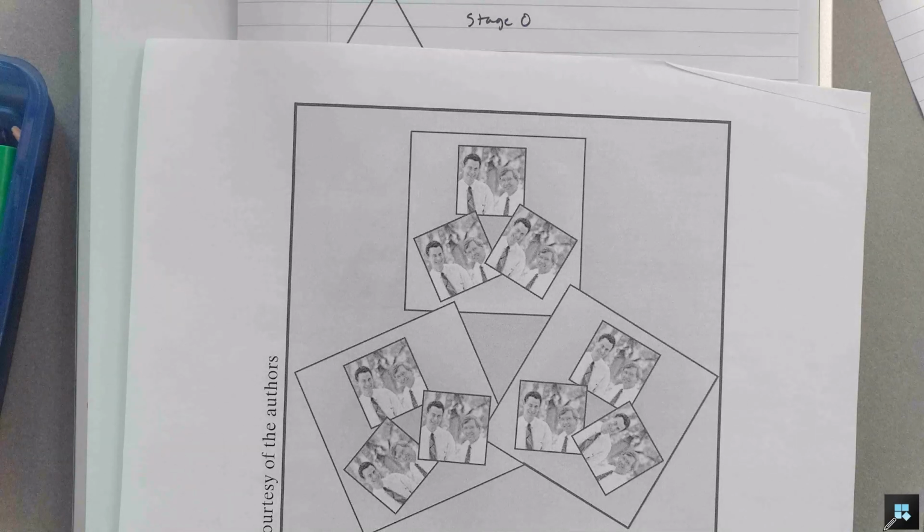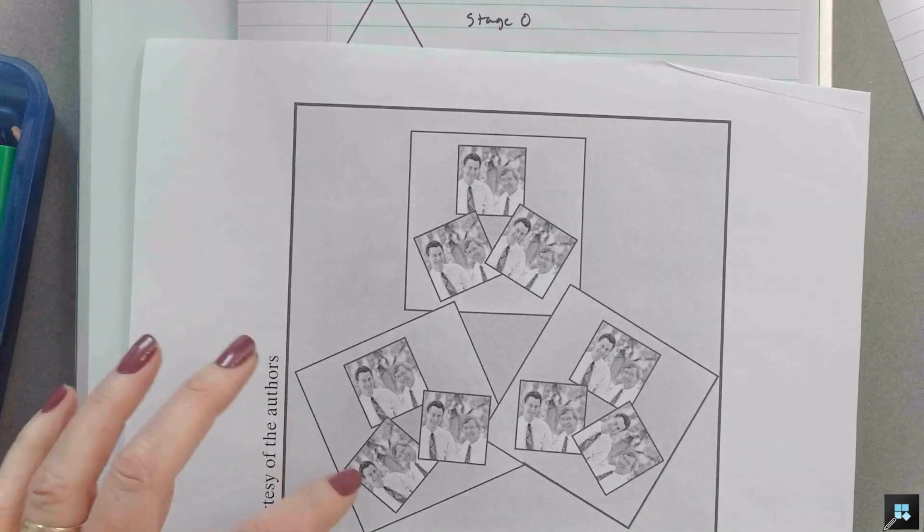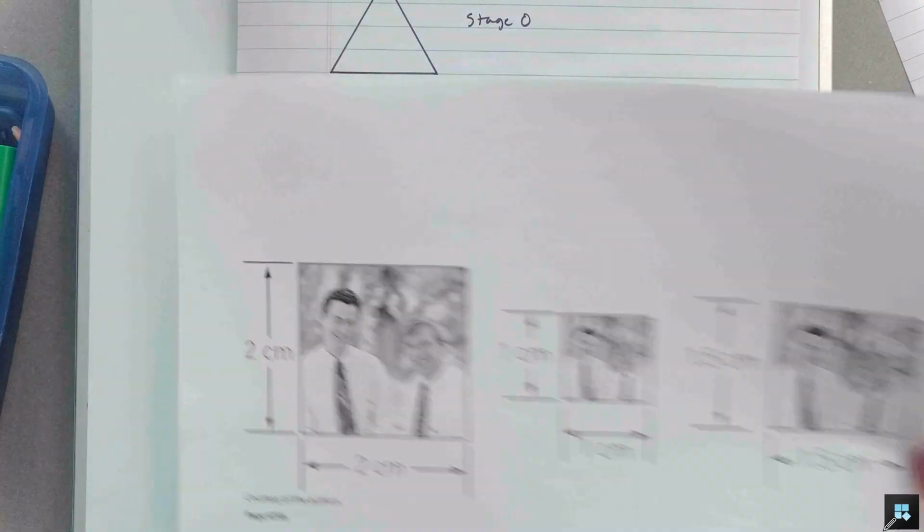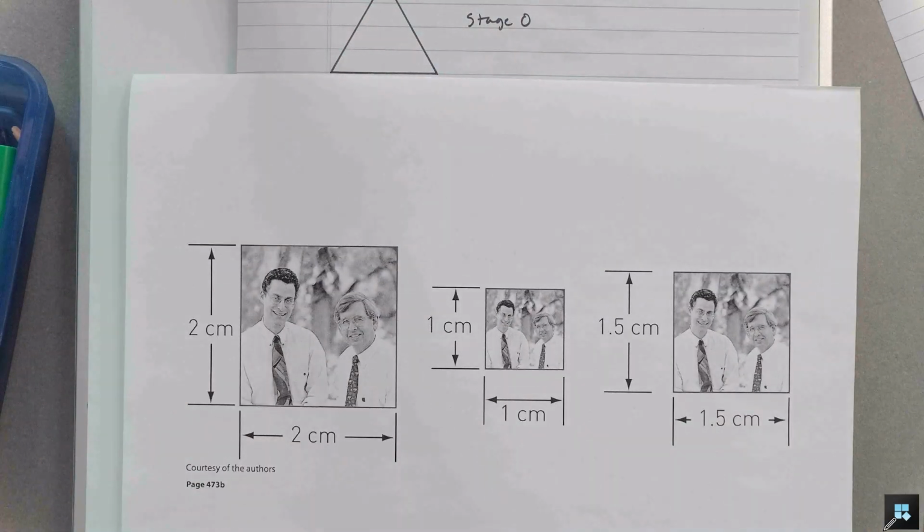That was a fairly precise way. All of these pictures end up being the same size. You don't have to do that. So here we take the same picture of the authors, but this time make 3 different size shapes. So different proportions when we shrink them down.